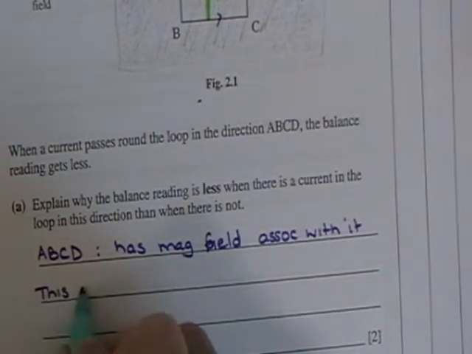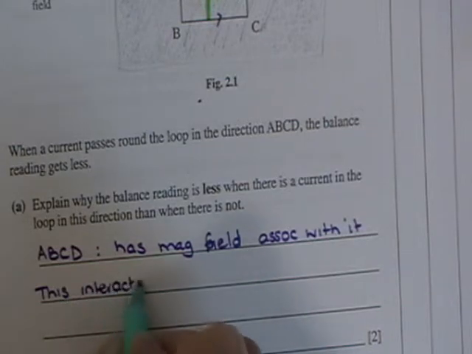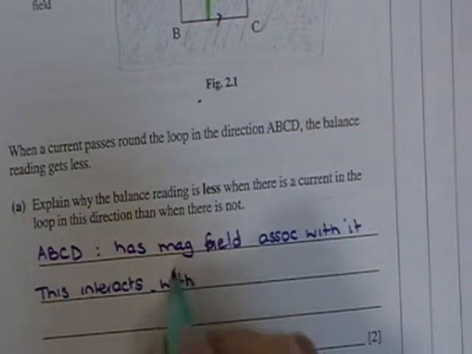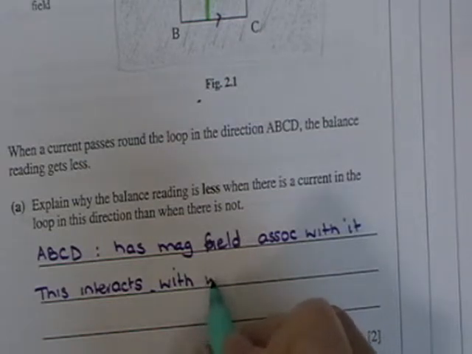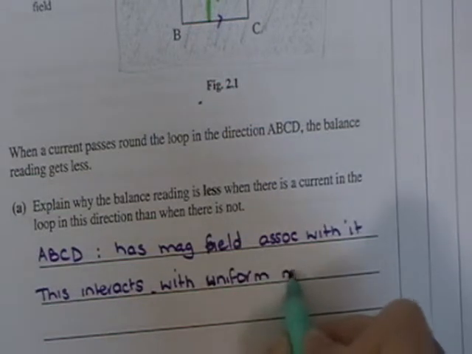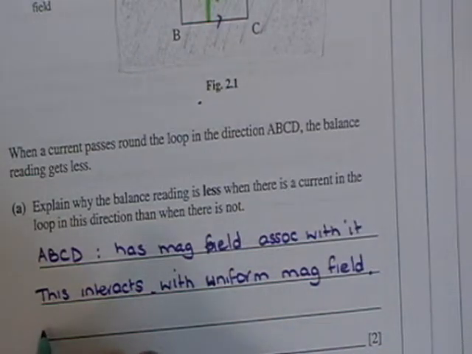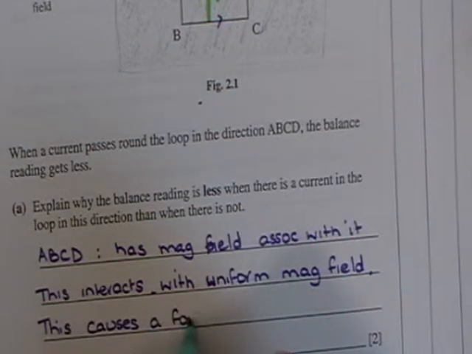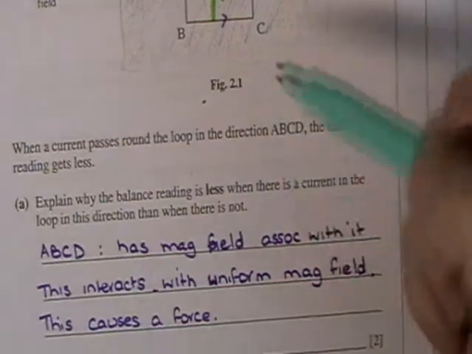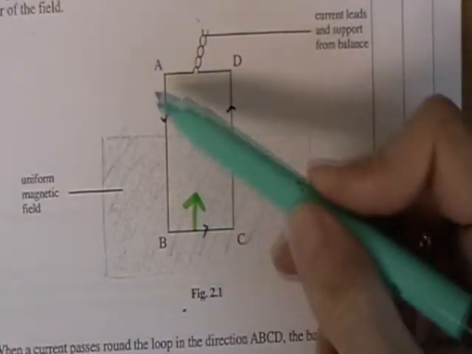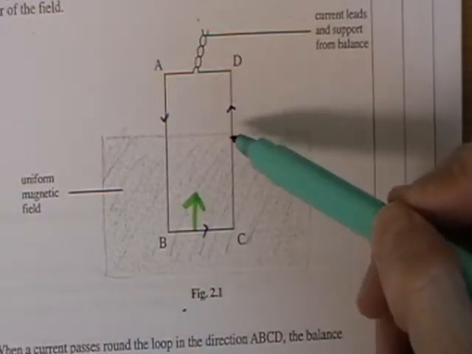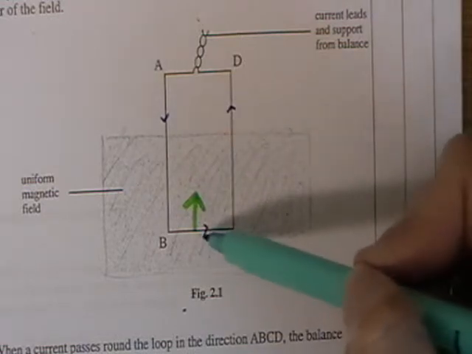This interacts with the uniform magnetic field. This causes a force. Now, the force only acts on BC because AB isn't at right angles to the field, and so the force is acting on BC.